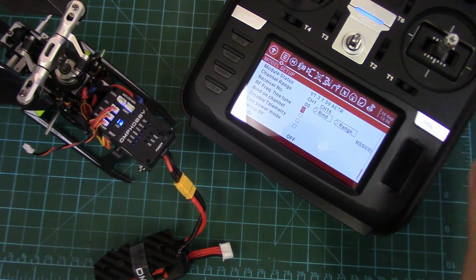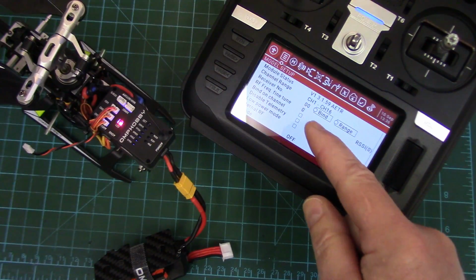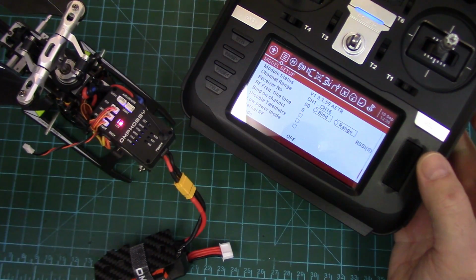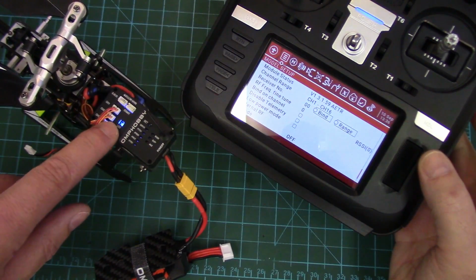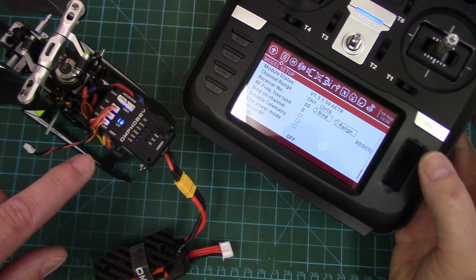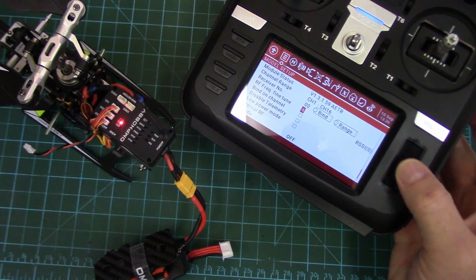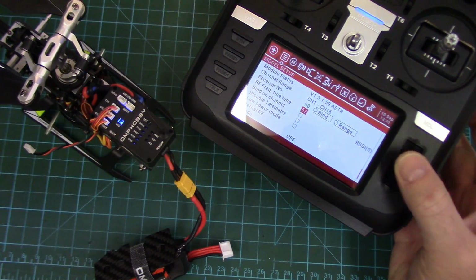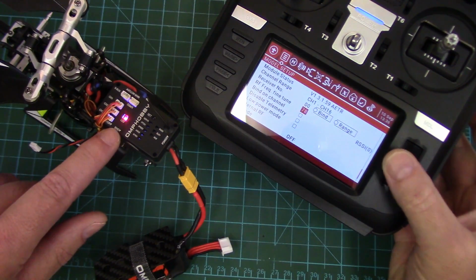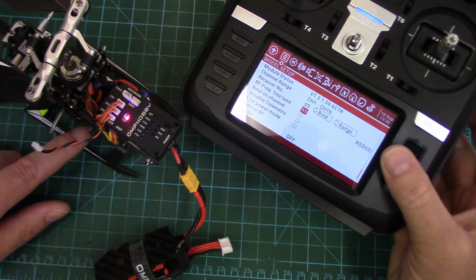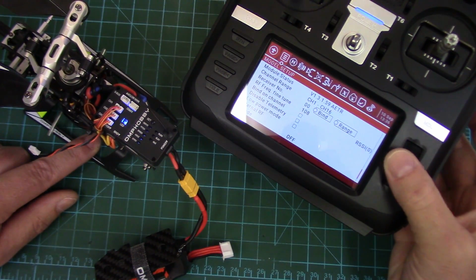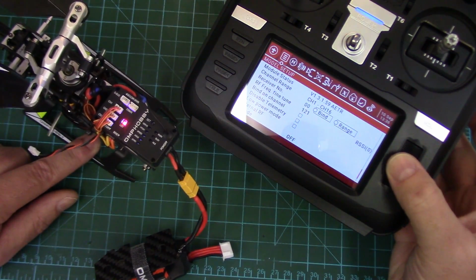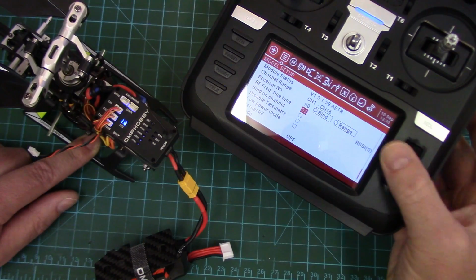What I like doing is this: you can go plus or minus 127 points, and you find the highest point and the lowest point where it stops communicating or where it starts jumping a little bit, and then you pick the mid value. So we're going to go plus here first. And just watch the light until it starts flashing, the blue light. There we go, it's jumping around. That was at about 120.